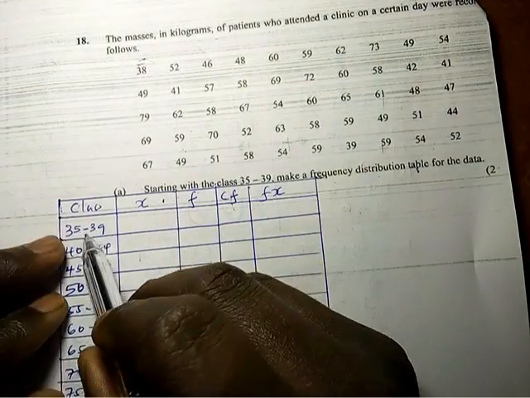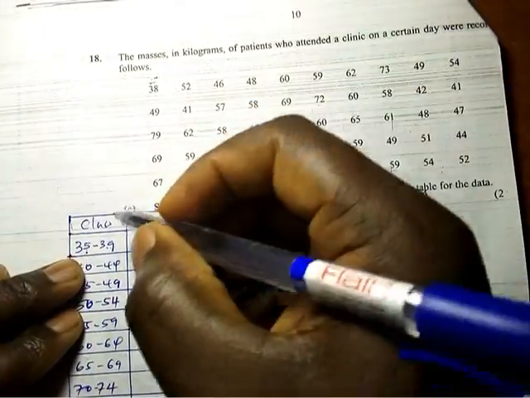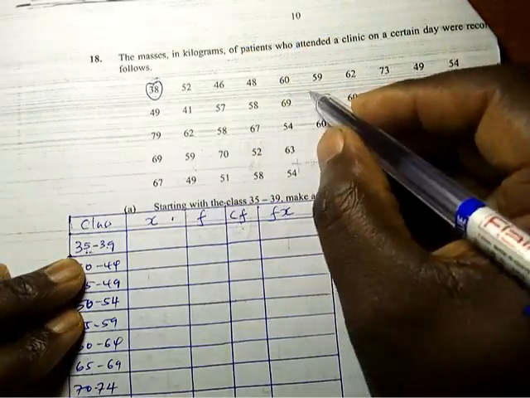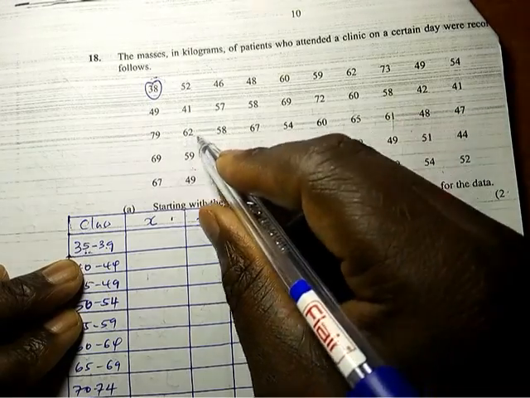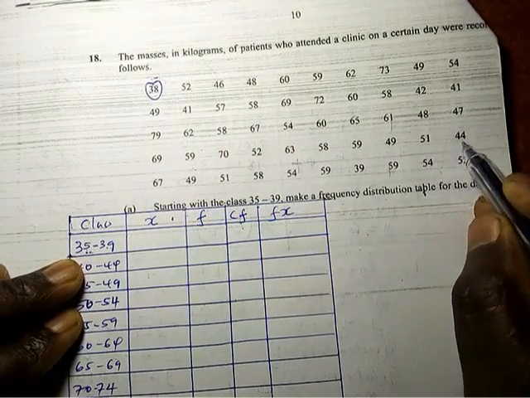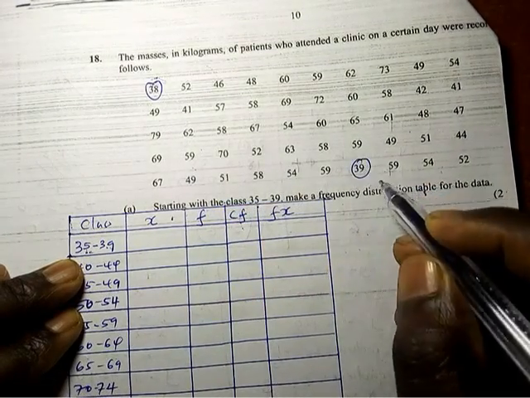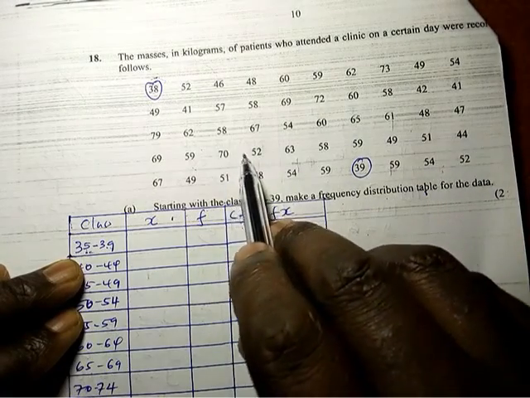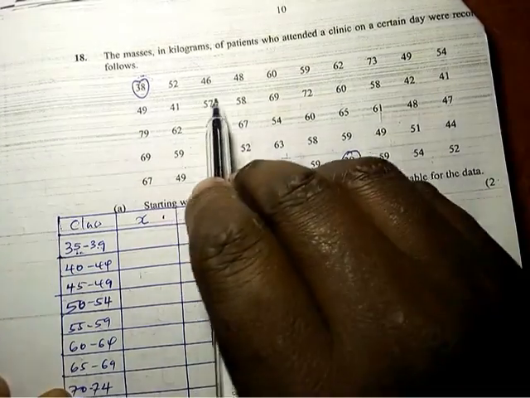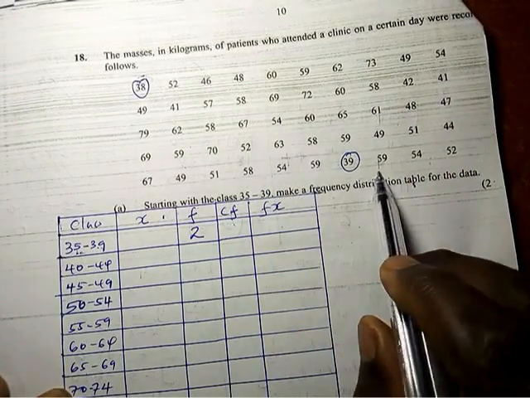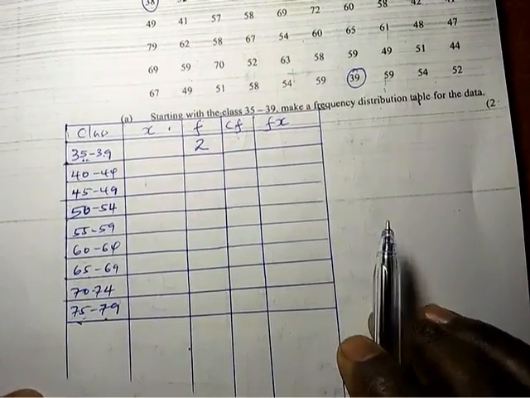And then you count those that are between 35 to 39, and you circle them. 35 to 39, 1. 35 to 39, 2. So you do that and then you repeat again, because you can make a mistake. So there are only 2. The frequency will be 2. So you do that all the way, and you repeat again to make sure that you are doing the right thing.